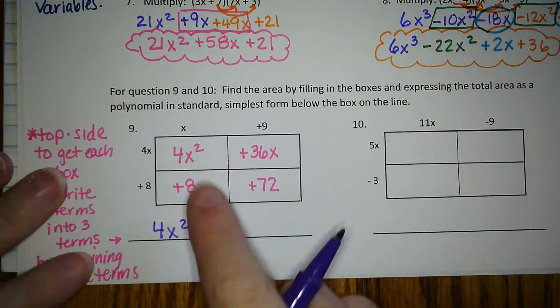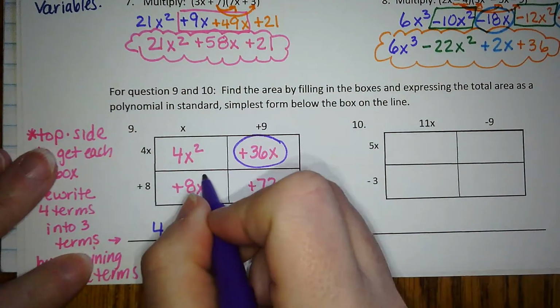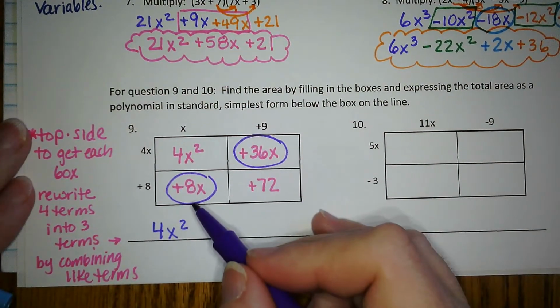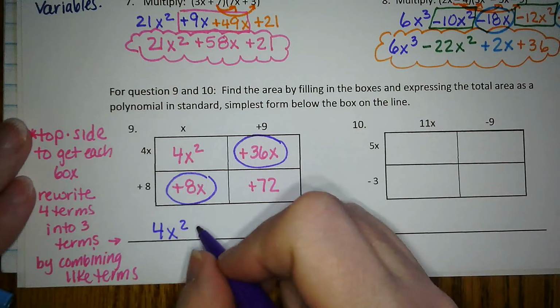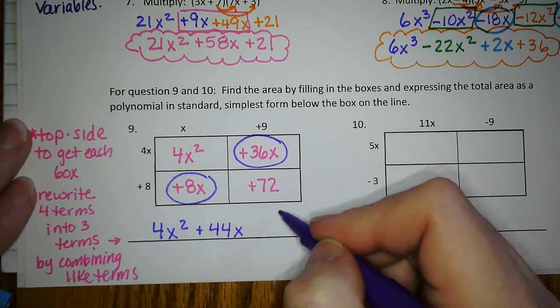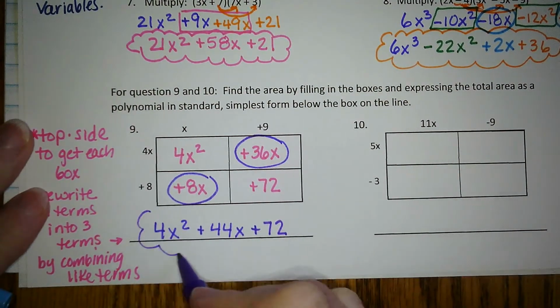Our next terms are x's, and we have 2 of them, so we're going to add these, add our like terms. So 36 plus 8 is 44x. And then, of course, our constant at the end. And this is our final answer to the question.